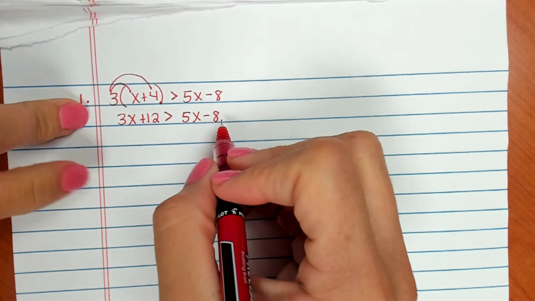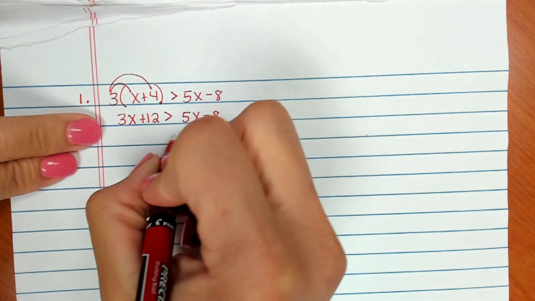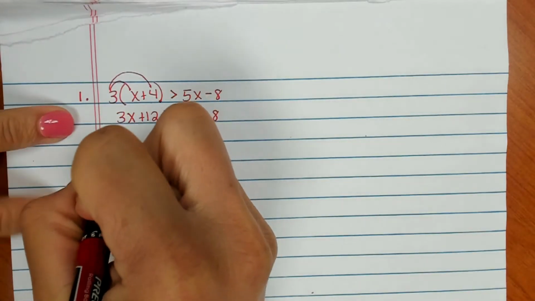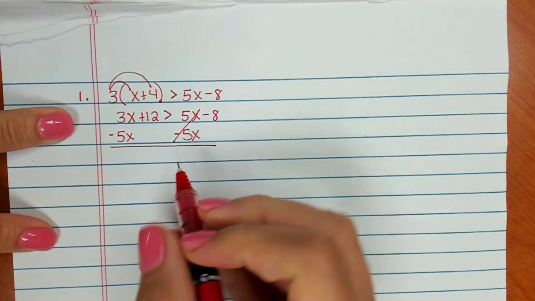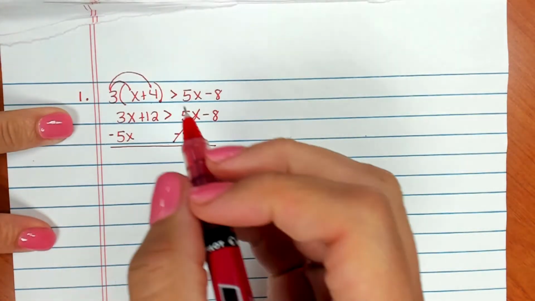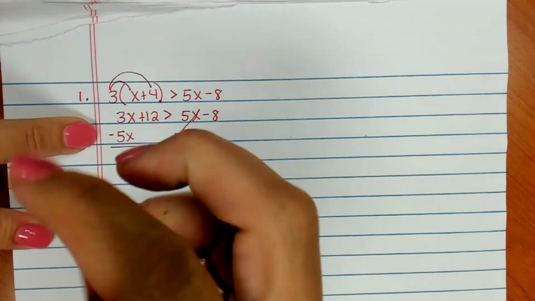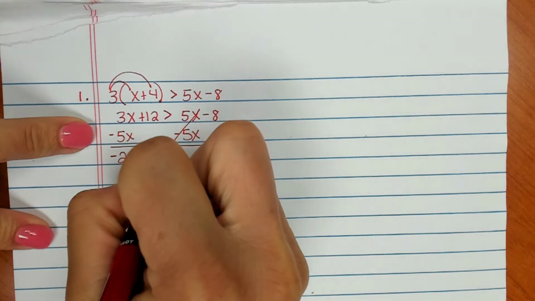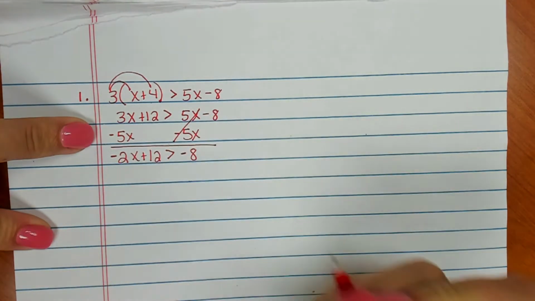Now, what I would do at this point is move that 5x to the left-hand side of that inequality, and we would do one step at a time here. This will leave me with a negative 2x plus 12 is greater than a negative 8.